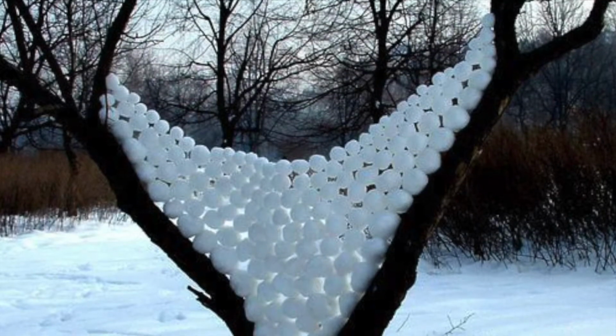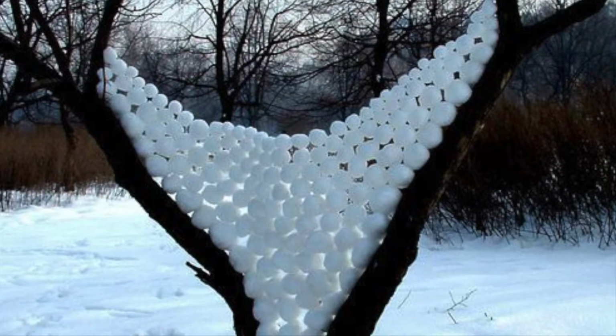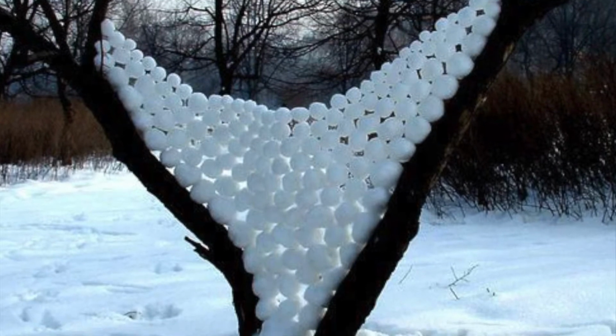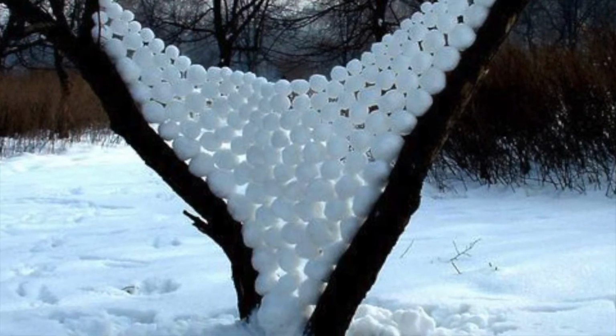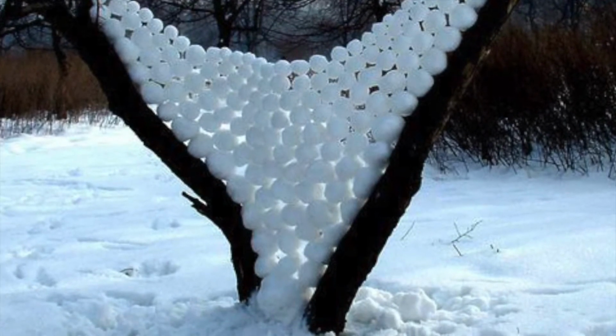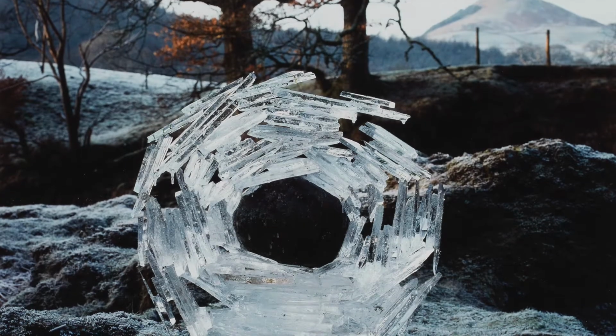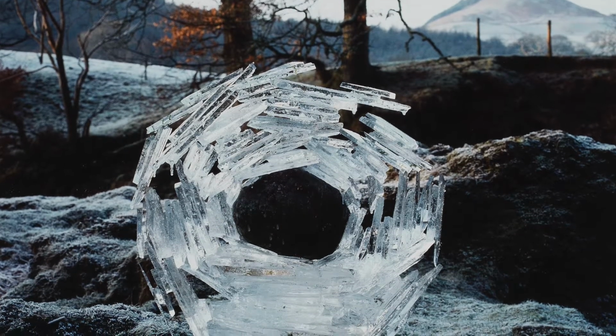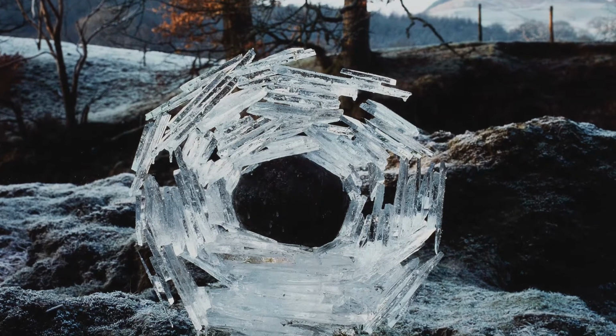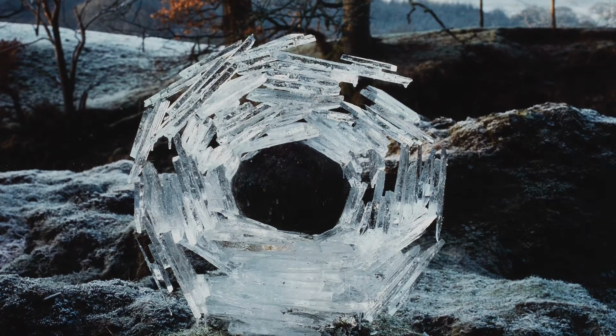I bet you've sculpted with snow before. Here, Andy Goldsworthy is using form and balance to create a snow sculpture. Here, he's using icicles broken up and arranged in a ring that stands by itself.